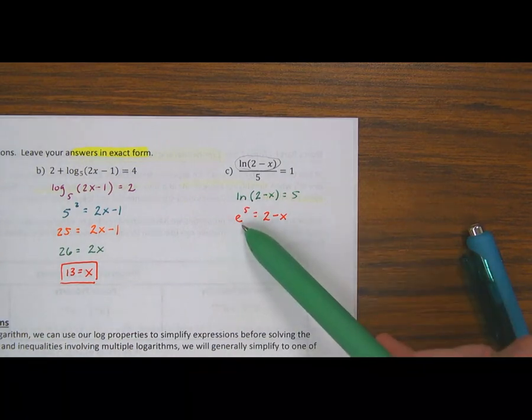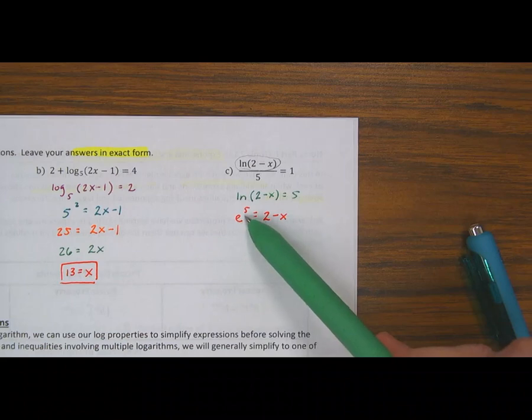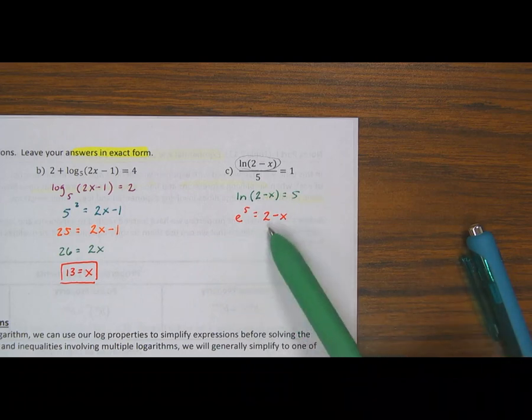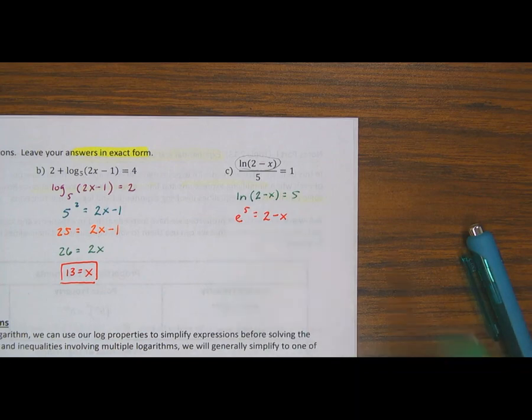Remember that e is just a constant, 2.718, and so forth. So I'm just going to leave it like this instead of grabbing a calculator and raising e to the 5th power, because I'm just leaving it in exact form. What I am going to do next is subtract 2 from each side.